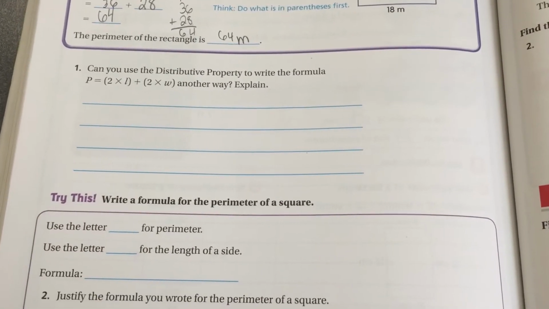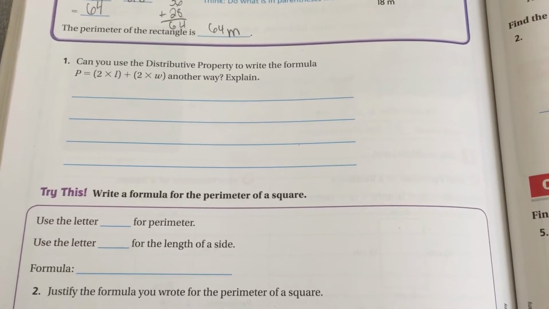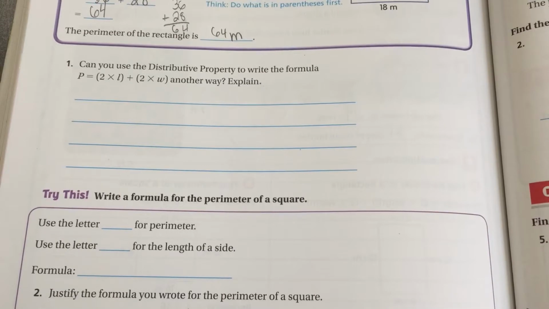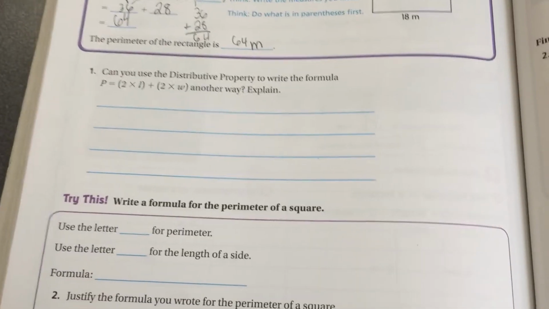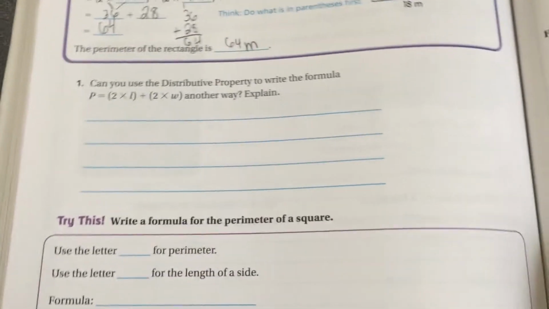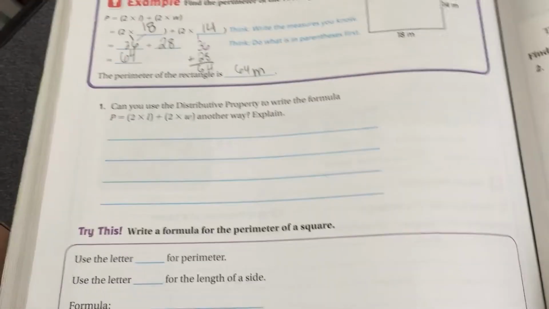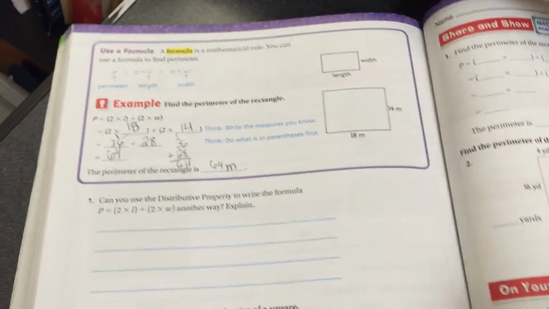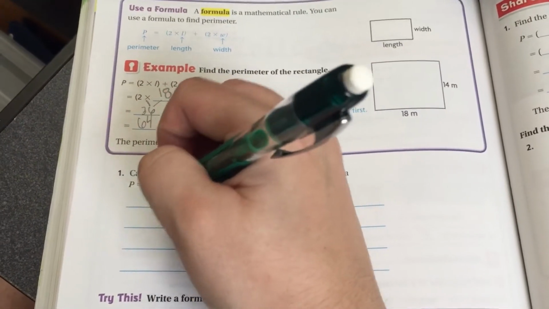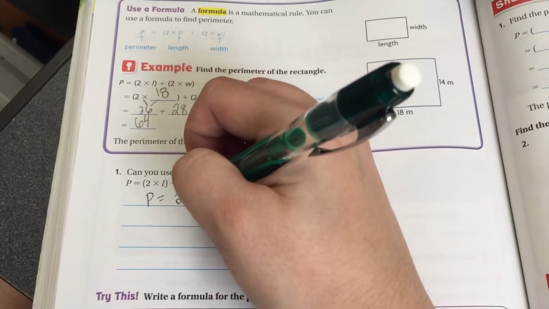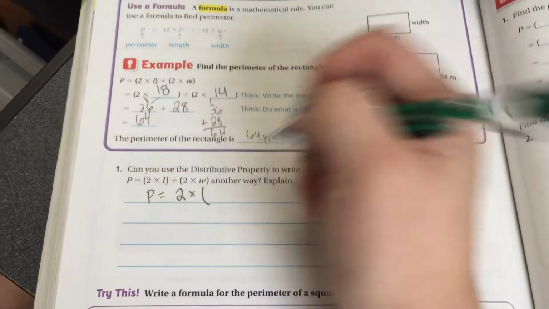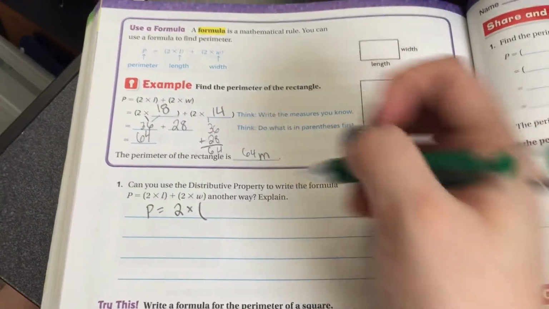Alrighty. So it says, can you use the distributive property to write the formula P equals 2 times length plus 2 times the width another way? Yes, you can. We didn't spend a lot of time talking about the distributive property, but basically another way to write this is P equals 2 times the length plus the width.